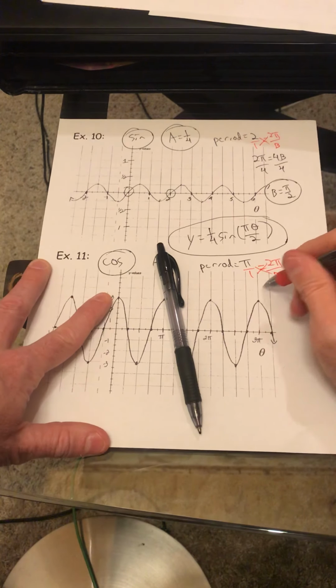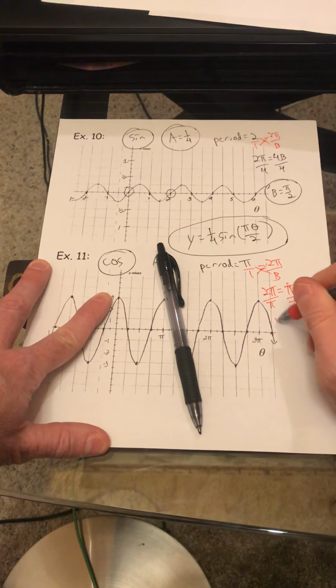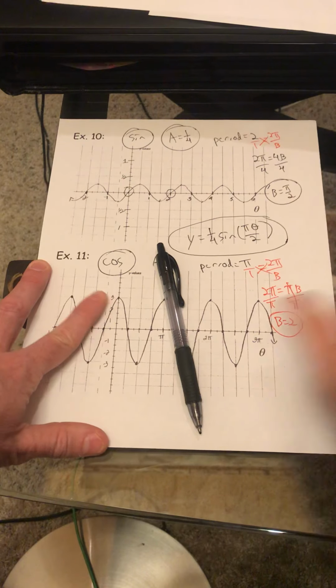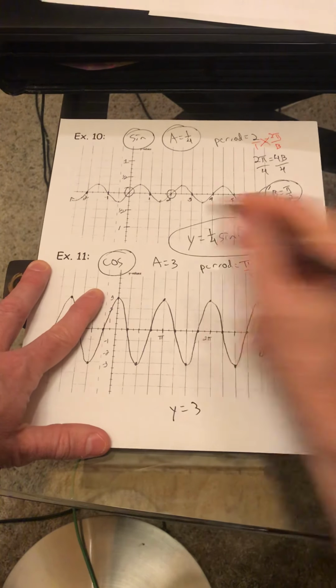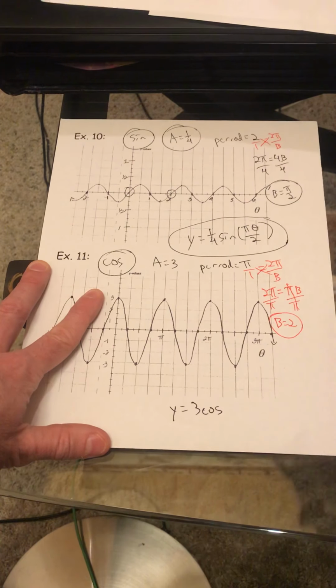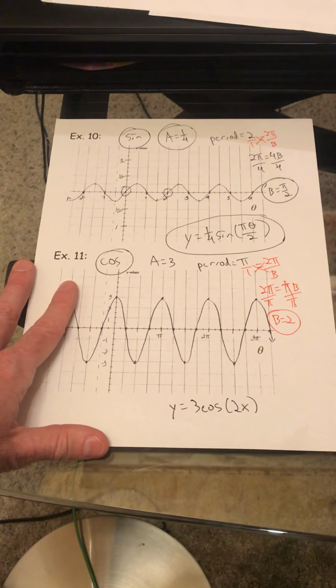So when we cross multiply, 2 pi equals pi b, and when you divide, b is 2. So our equation, y equals 3 cosine 2x. So that finishes up the first part of 4.5.